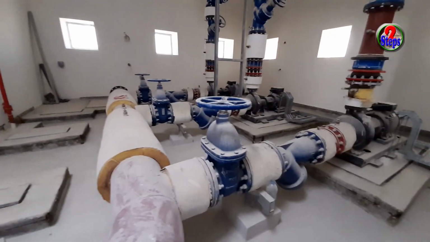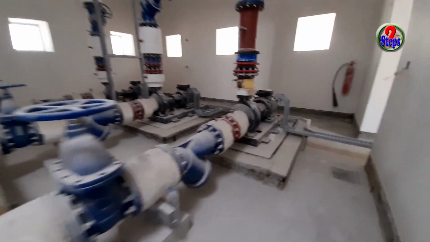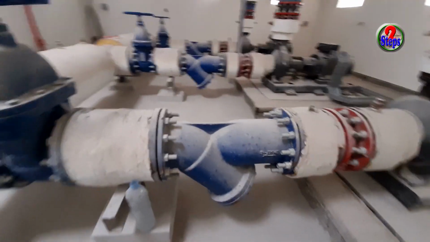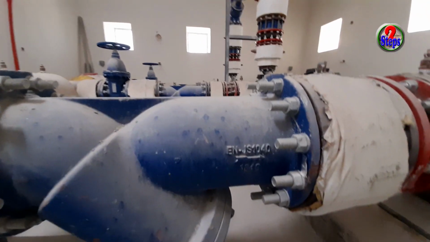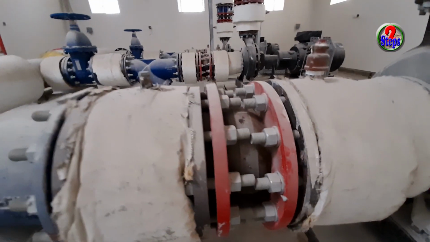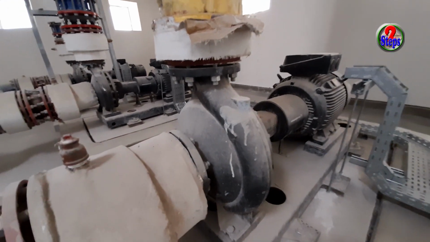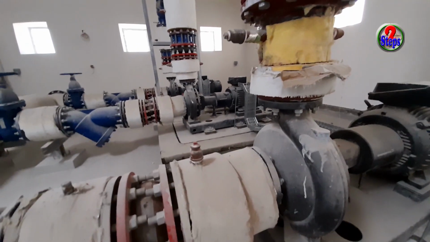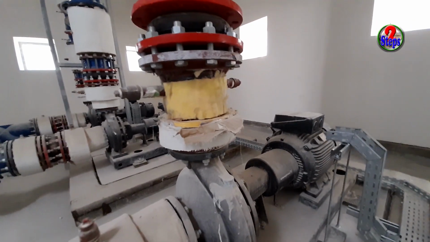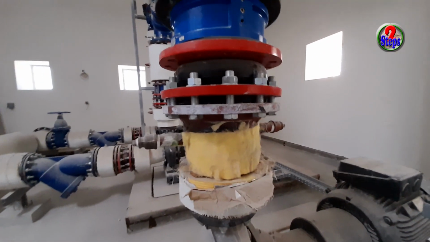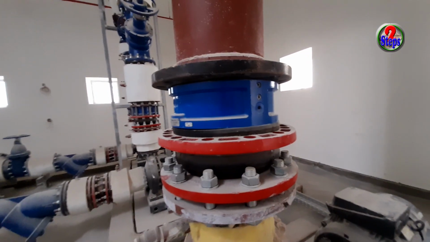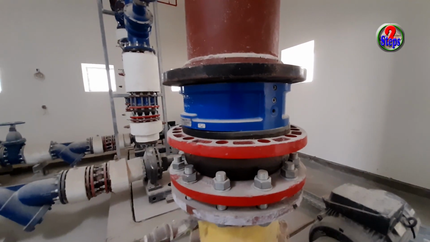Here also the same equipment is connected, the same system. All typical: first the isolation valve, and after that the strainer. The strainer also has a direction line, and after that a rubber flexible connector to the pump. This is called the suction inlet, and after that the discharge line. The discharge line is also the same: first the rubber connector. After that, this one is called the NRV, non-return valve.